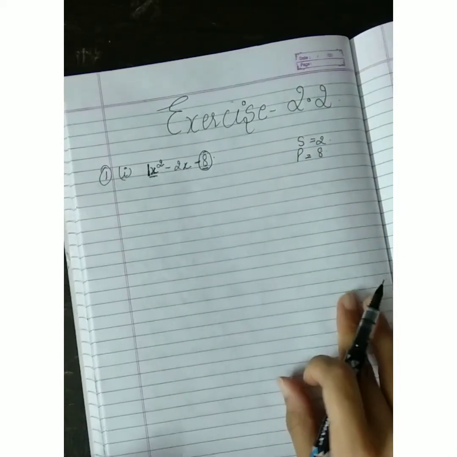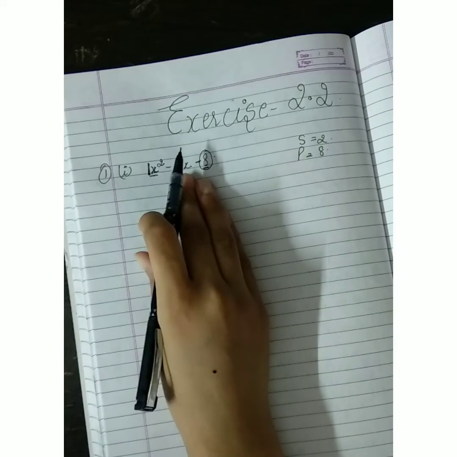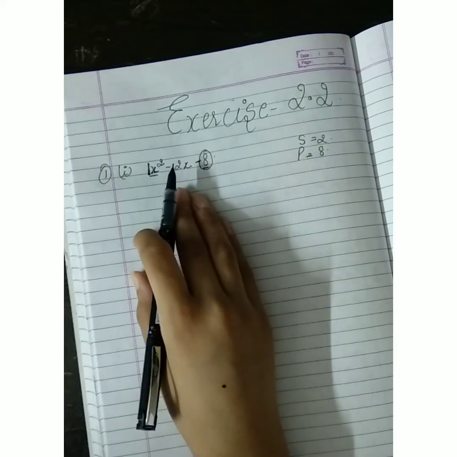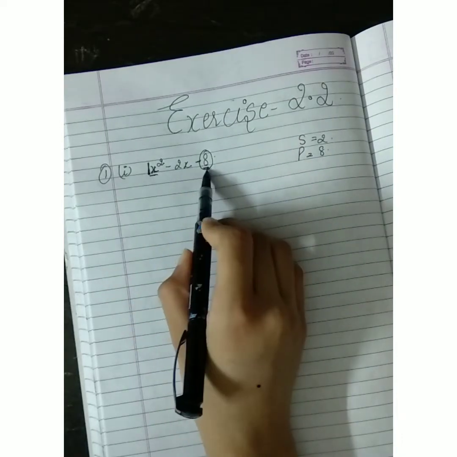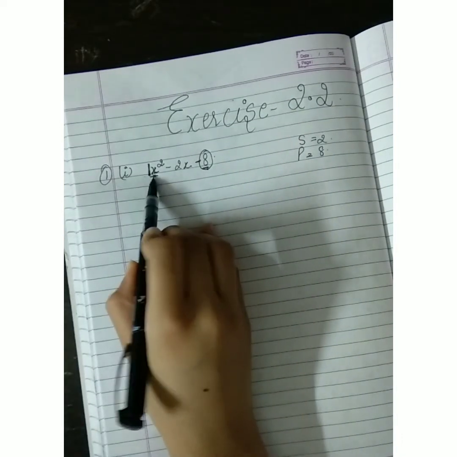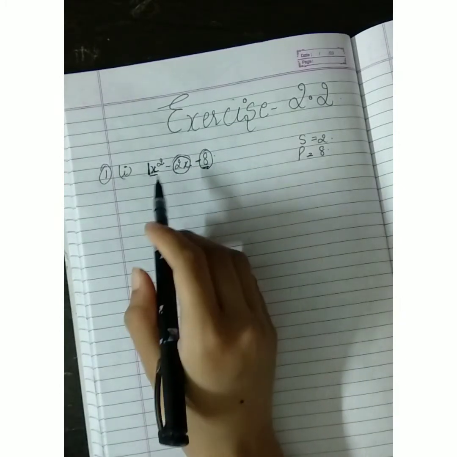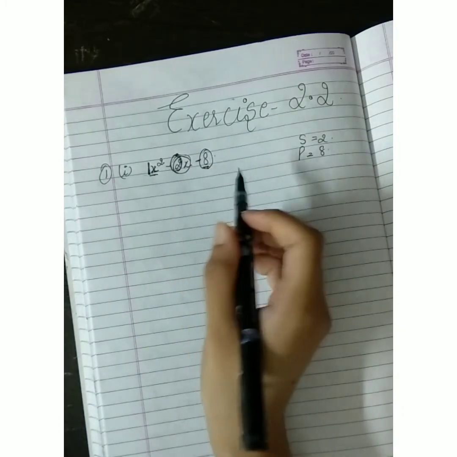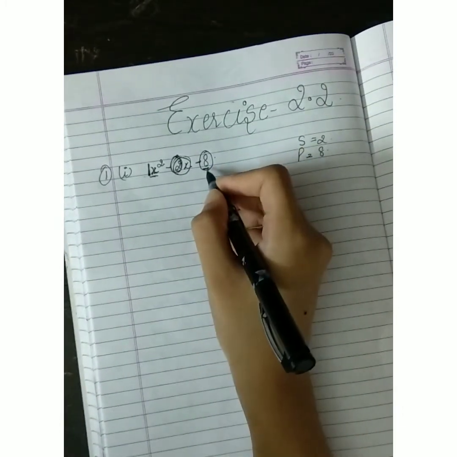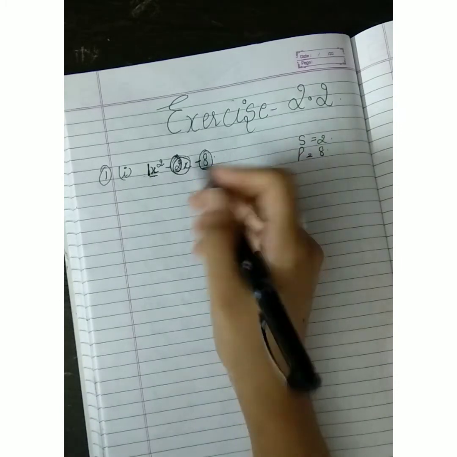Whenever we have to solve these questions, just keep in mind, when we split the middle term, the product of the two numbers that we get should be equal to this digit multiplied by this one, and the sum should be equal to this digit, that is 2. So let's solve it. If I take the LCM of 8, I will get 2, 2 and 2, that is 2 for 3 times.